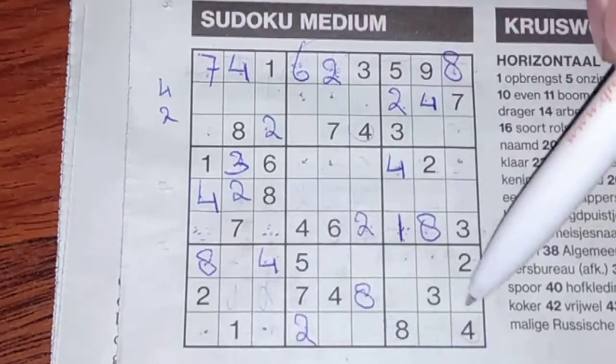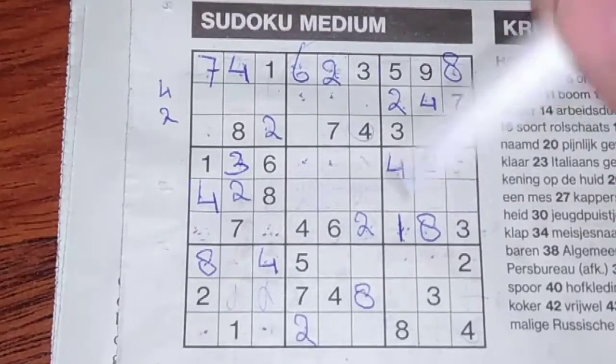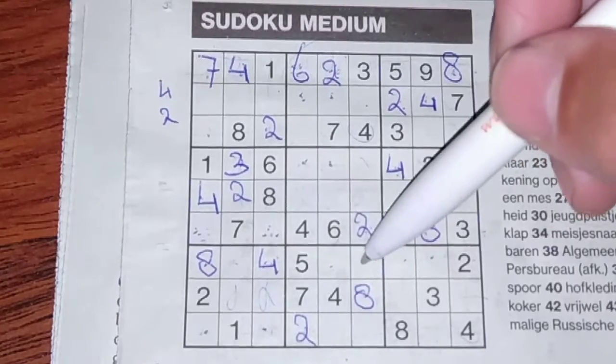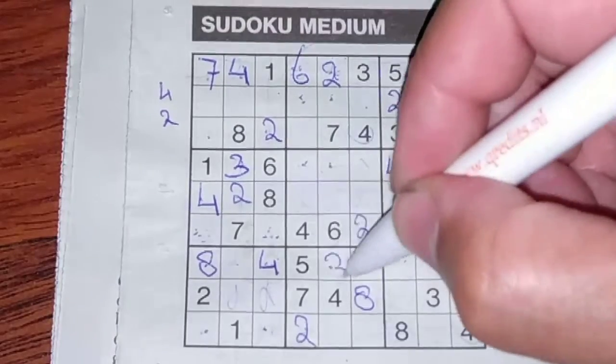In the row above, we have a 3 over there. So in that row, the only 2 places for the 3 should be here or there. What I see here, 3, no 3 there. 3 should be here.